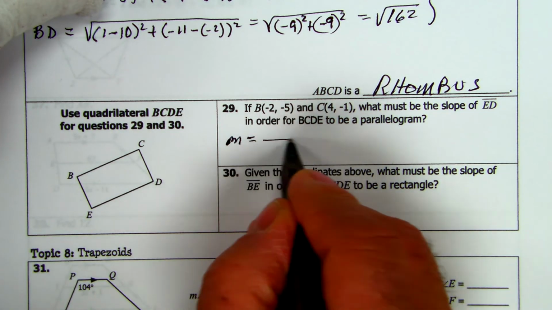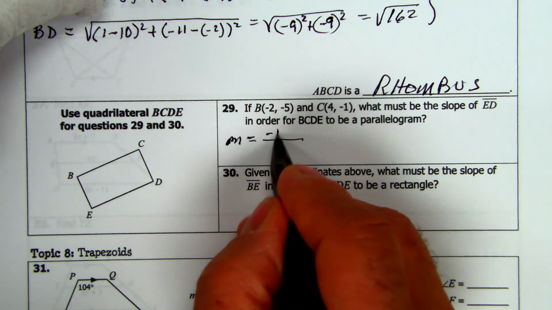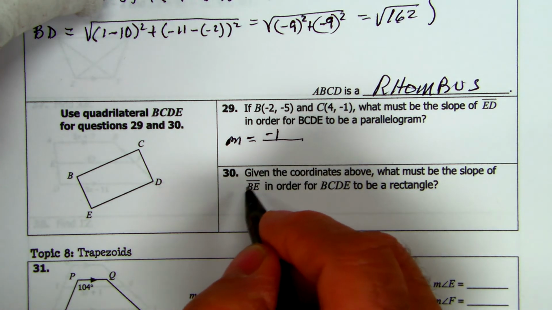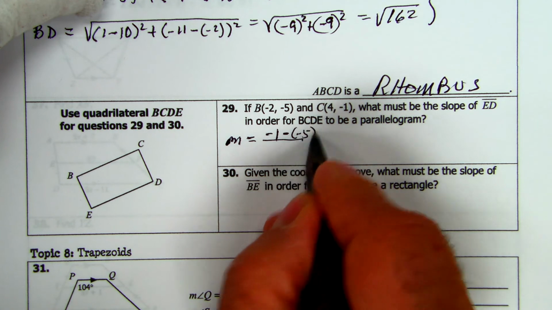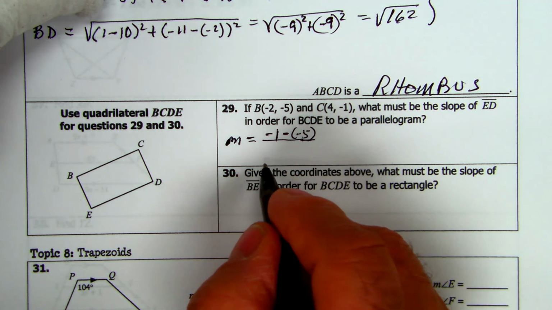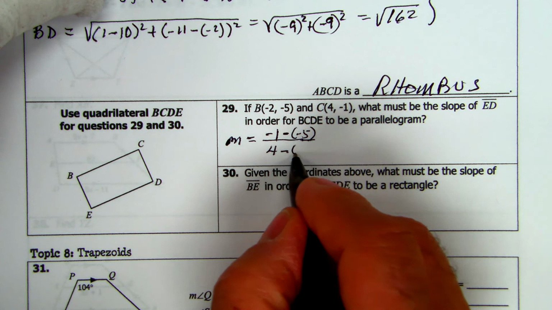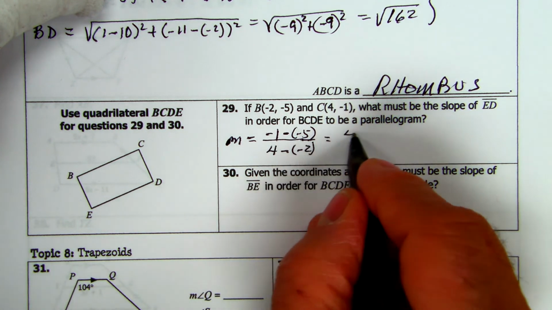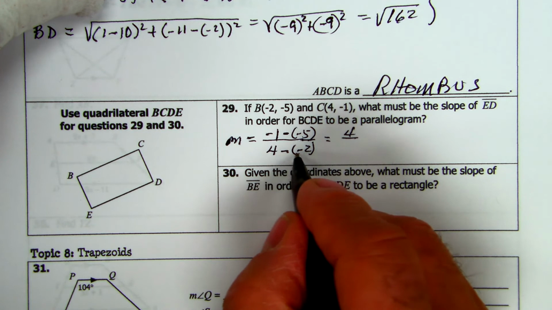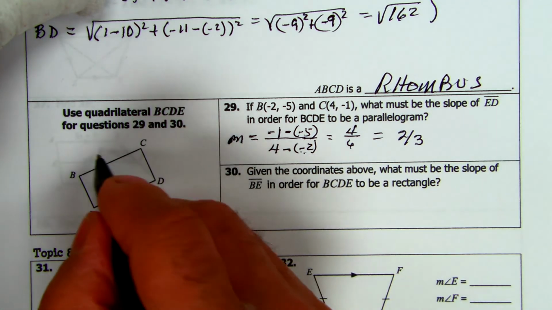Slope, so that's y2, right here, negative 1, minus y1, which is a negative 5, over x2, which is 4, minus x1, which is negative 2. So that's going to give me 5 minus 1 is 4 over 4 plus 2, 6. So 2/3. So this slope is 2/3.